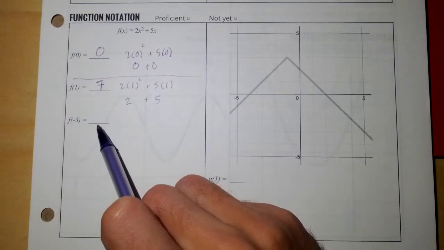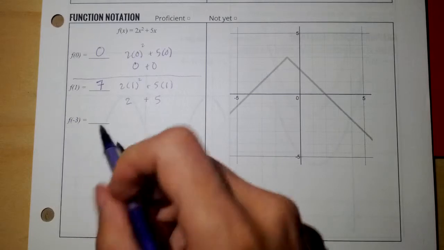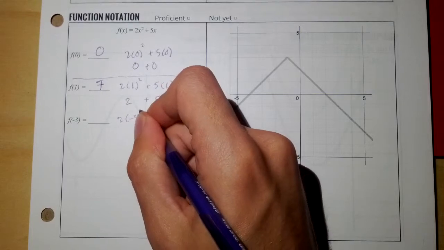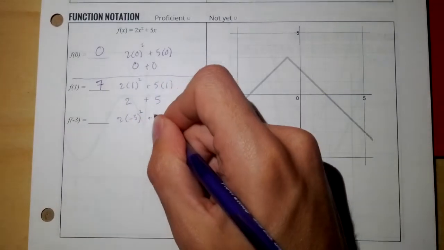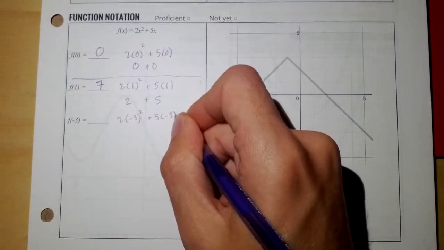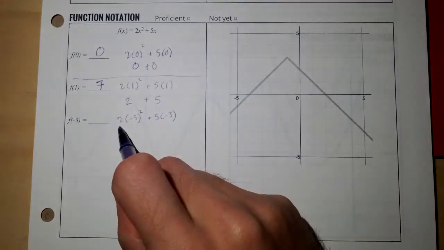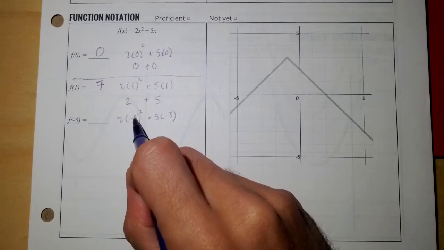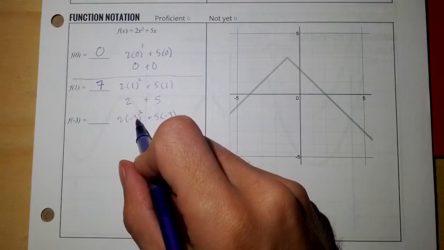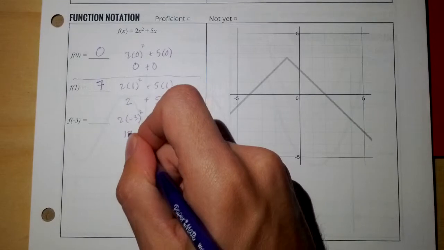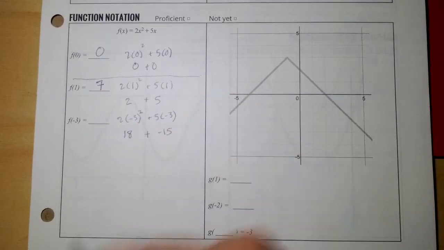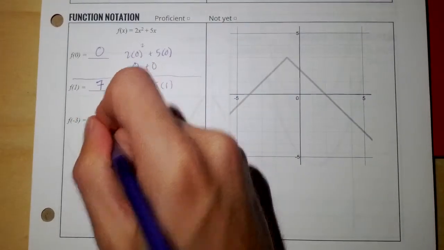The final one on the left side here, f of negative 3. So I'm going to plug in negative 3 for x. So I get 2 times negative 3 squared plus 5 times negative 3. So negative 3 squared, watching negatives, is negative 3 times negative 3, which is positive 9, and 2 times 9 is 18. I'm adding on 5 times negative 3, which is negative 15. And then 18 plus a negative 15 gives me a positive 3.